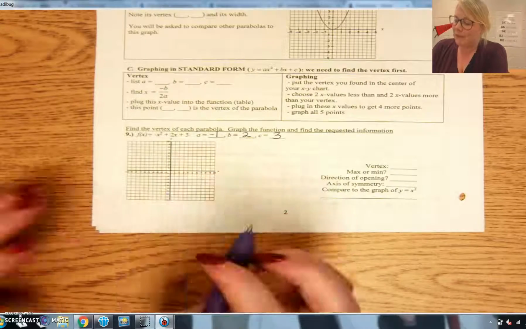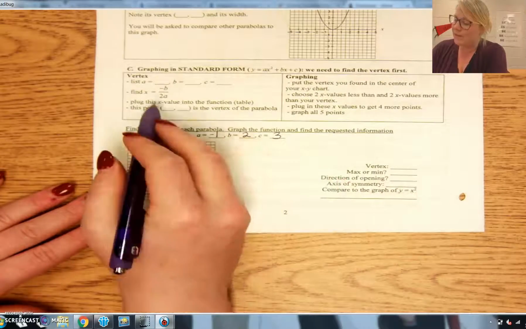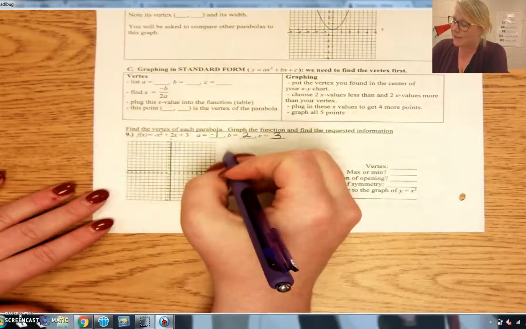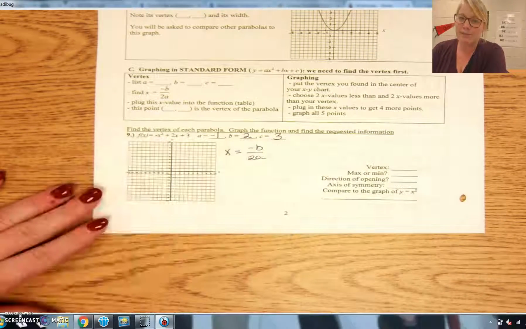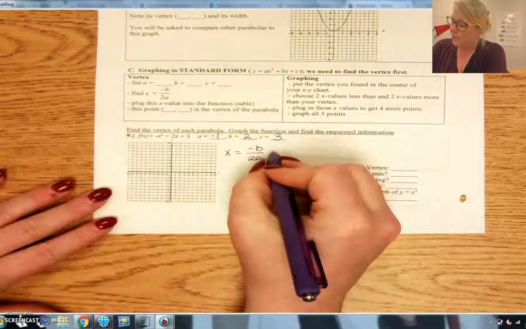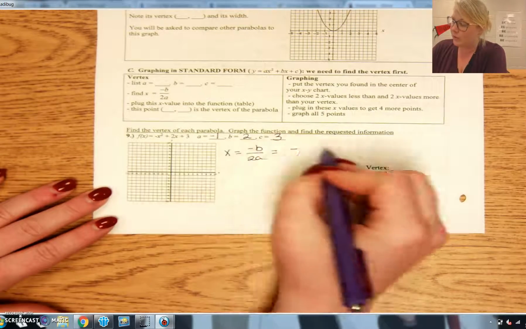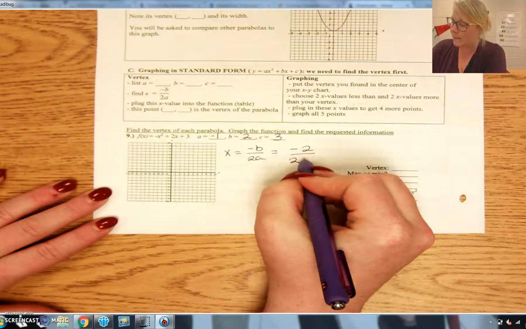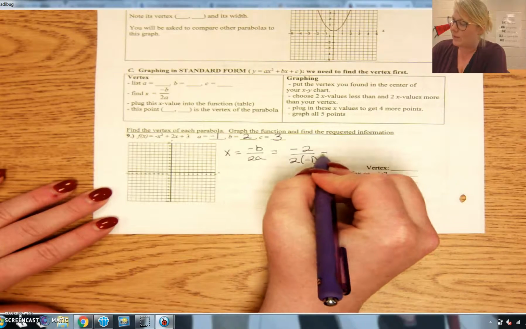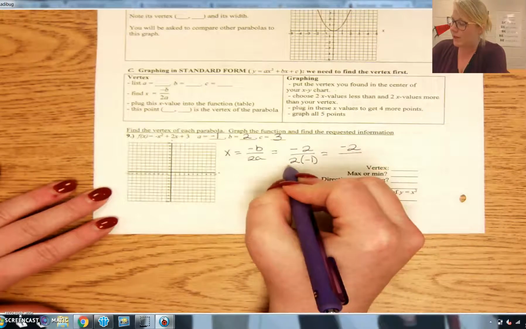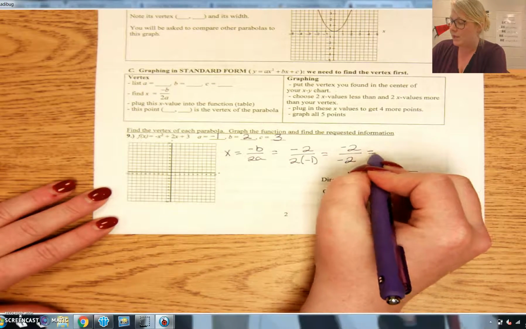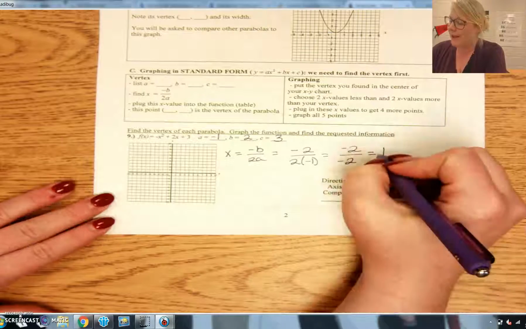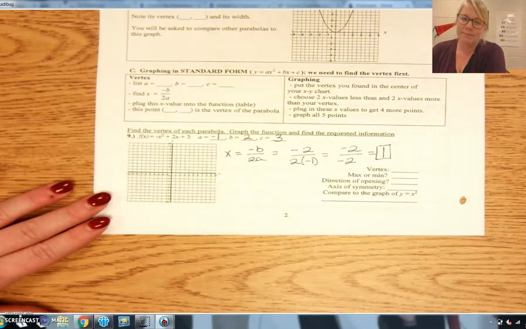Now I need to find my vertex. For my vertex, I use x equals negative b over 2a to find the x part of my vertex. So negative, my b is 2, over 2 times my a, which is negative 1. So negative 2 over 2 times negative 1 is negative 2. Negative 2 divided by negative 2 is positive 1. This is my x value of my vertex.